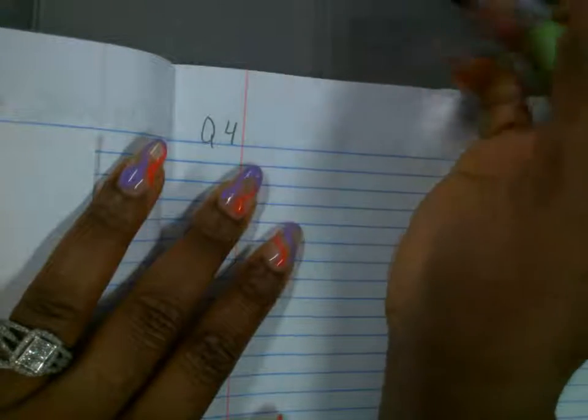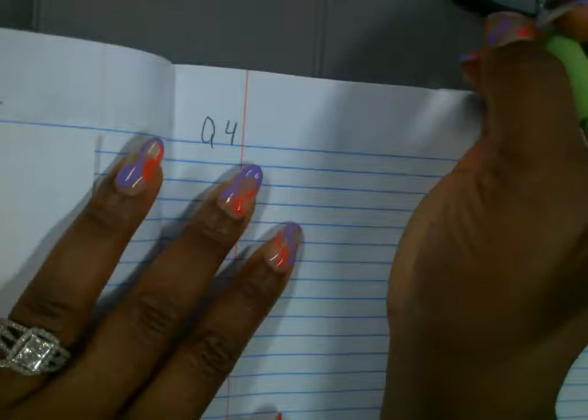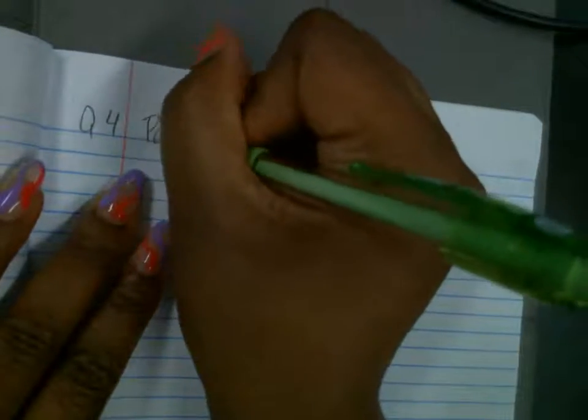It's Q4. Wait, Miss Reyes? Yes, babe. What did page 10 say at the top? Intro to cluster 7. Okay. Thank you. You're welcome.